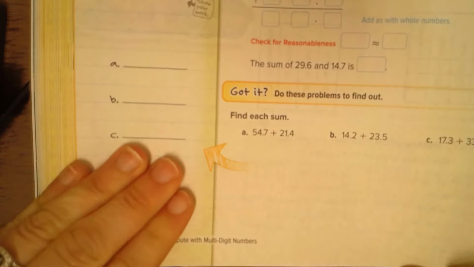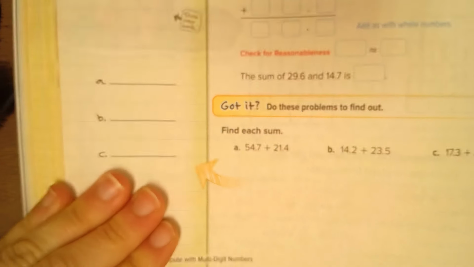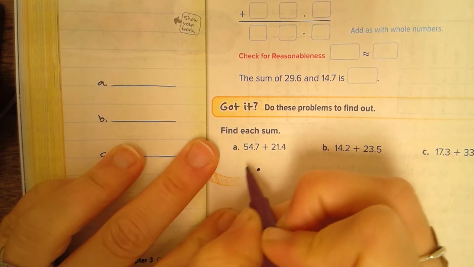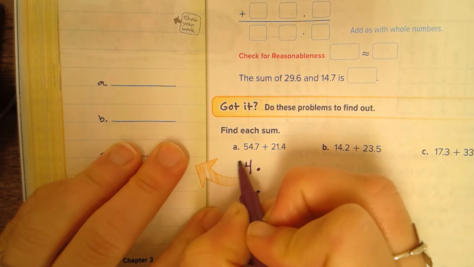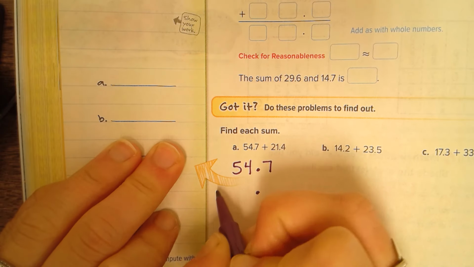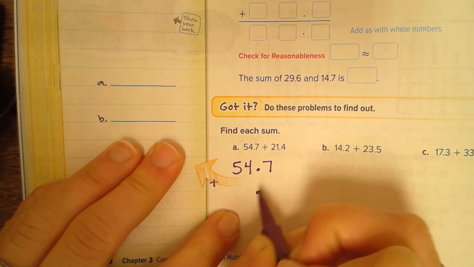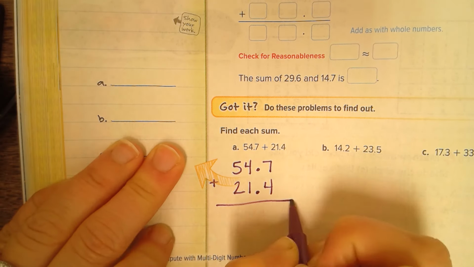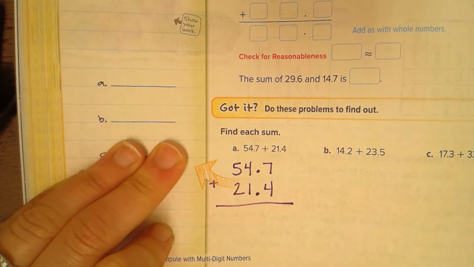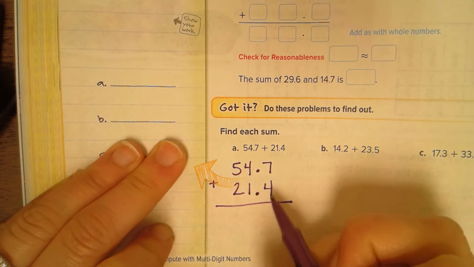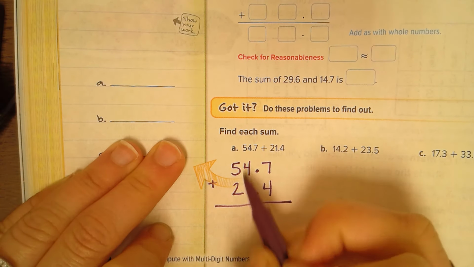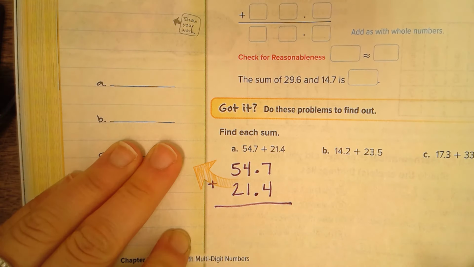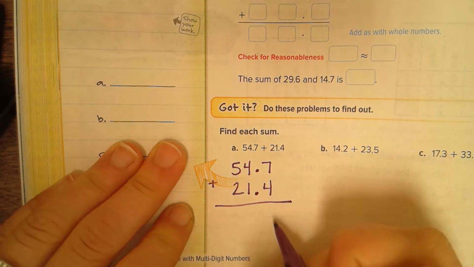Let's work on solving this here. So 54.7, I'm going to put on top. We're putting in my 2 decimal points here. And I'm going to fill in my 4 and my 5 and my 7, plus my 1, my 2, and my 4. 54.7 plus 21.4. Now that we have our decimal points lined up and all the numbers are matching up to their place value, we look to see if we need to add any zeros to fill our spaces, and we actually don't. So we're going to add straight down.